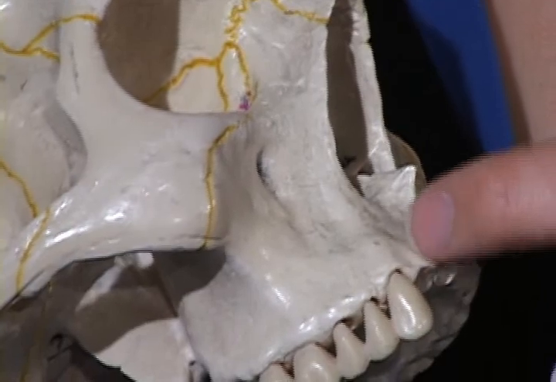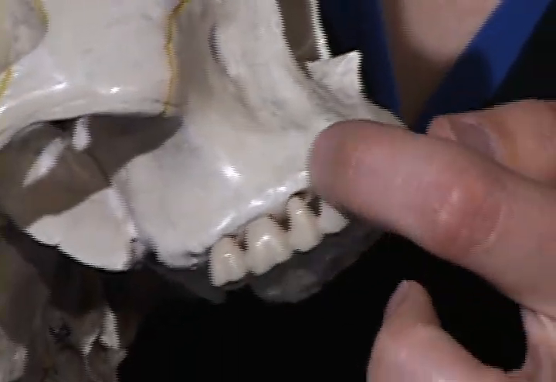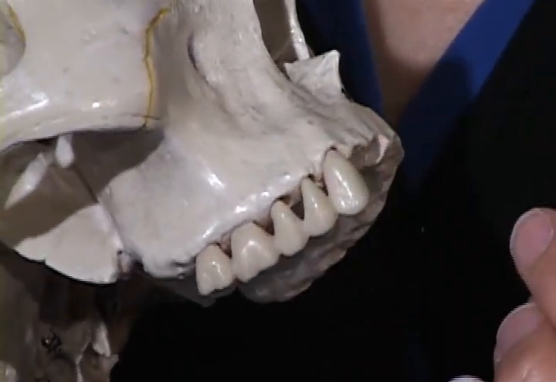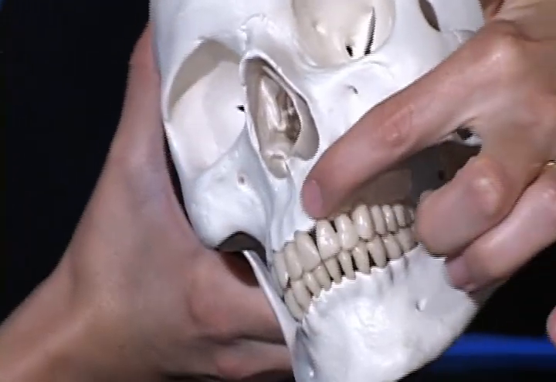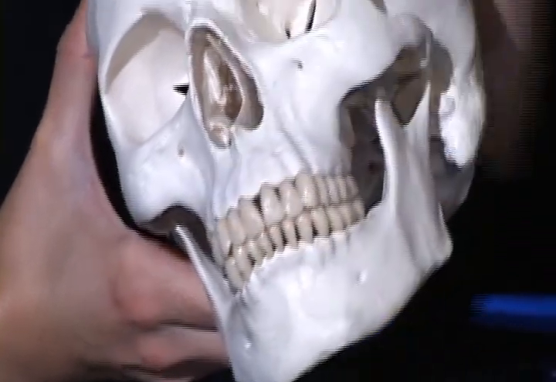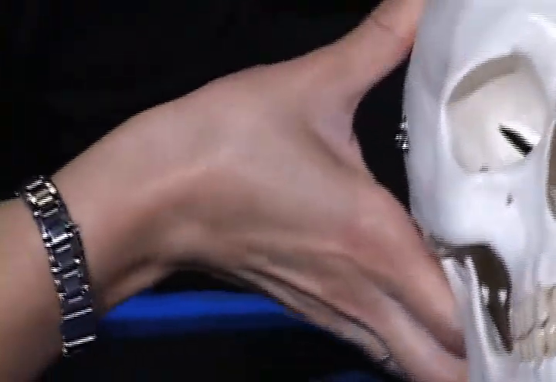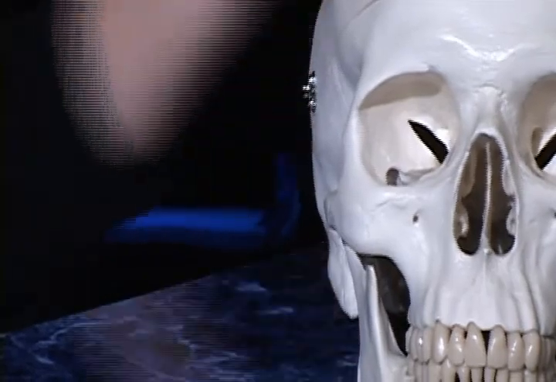This guy's missing a lot of teeth, but where the teeth come together, each one of these little bumps right here is going to be an alveolar process. If I switch over to this one, since he has all his teeth, each one of these bumps is an alveolar process where the teeth are attached.